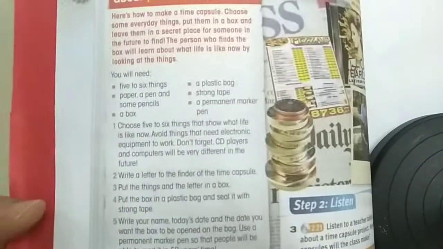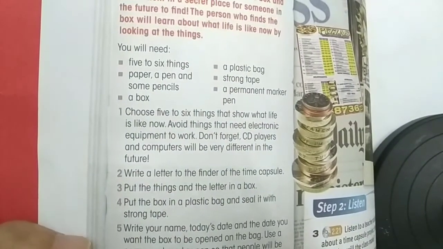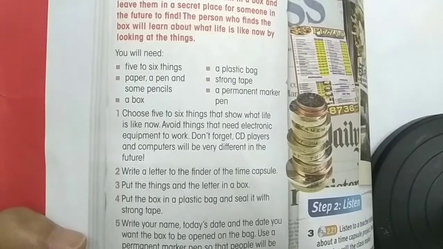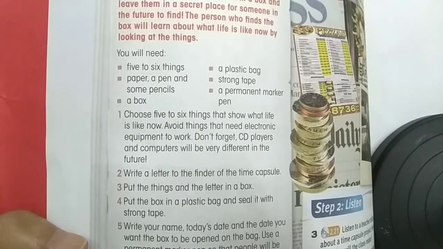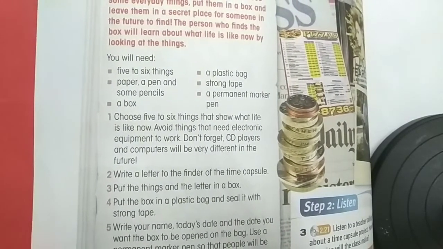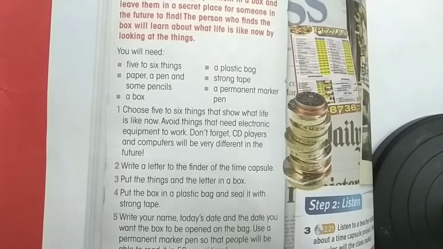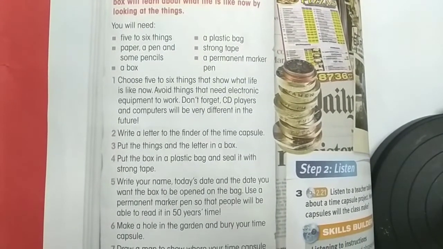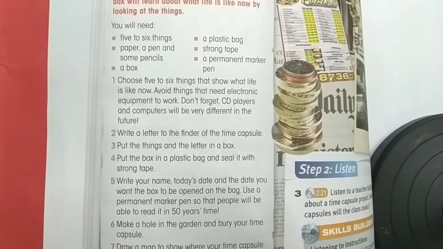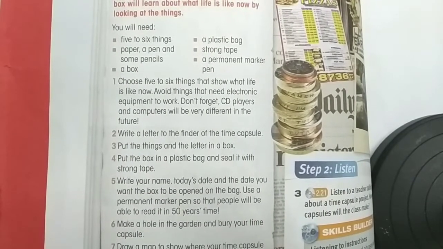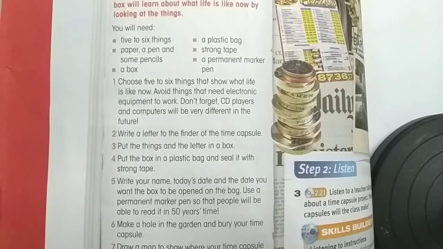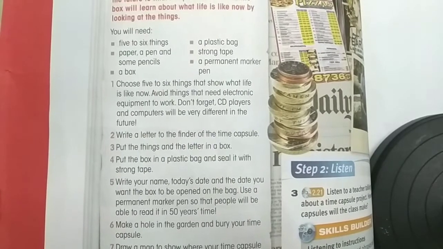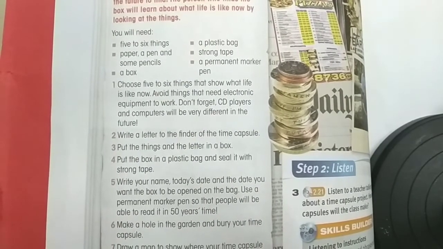Instruction 2. Write a letter to the finder of the time capsule. 3. Put the things and the letter in a box. 4. Put the box in a plastic bag and seal it with strong tape. Instruction 5. Write your name, today's date, and the date you want the box to be opened on the bag. Use a permanent marker pen so that people will be able to read it in 50 years' time.